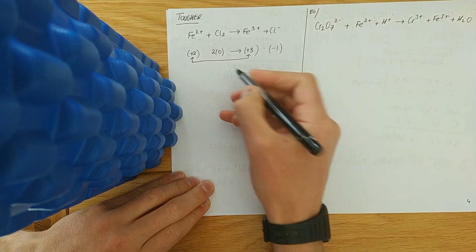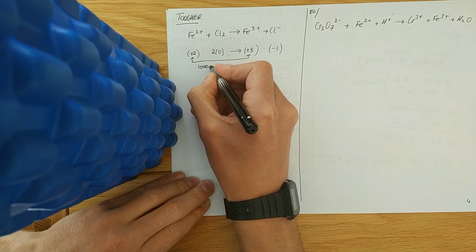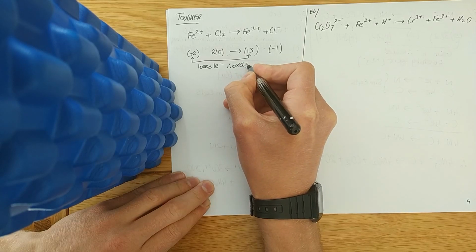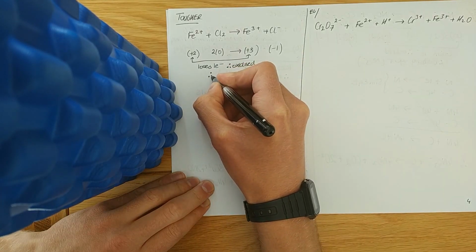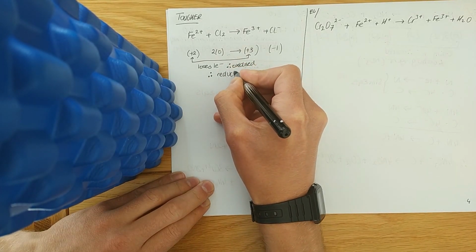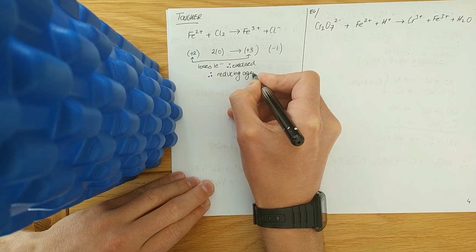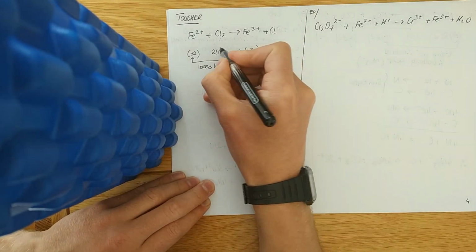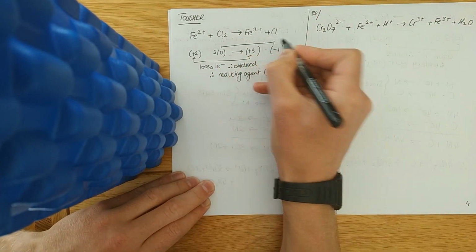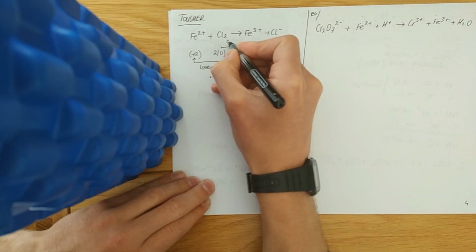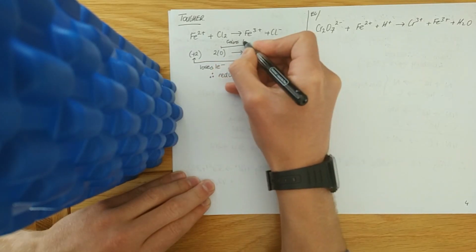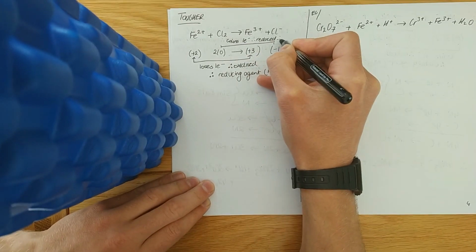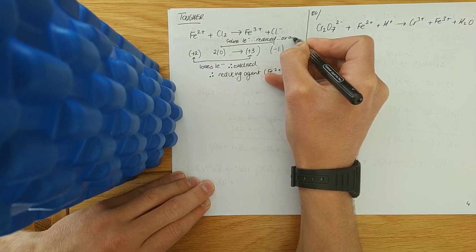Iron's gone from +2 to +3. Loses 1 electron. Therefore oxidized. Therefore the reducing agent, which is Fe2+. Chlorine on the other hand goes from 0 to -1. It's reduced. Reduction is gains. Gains 1 electron, therefore reduced, therefore oxidizing agent.